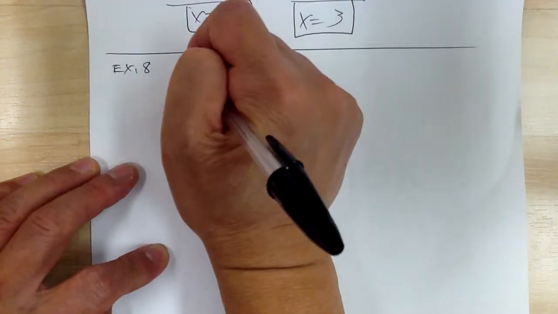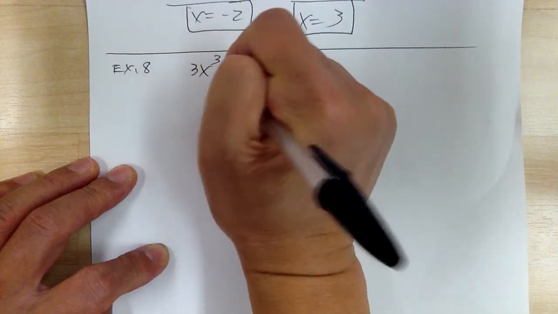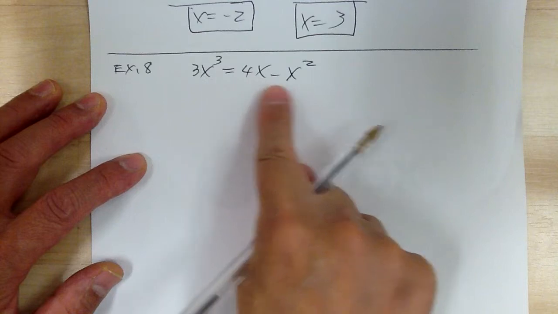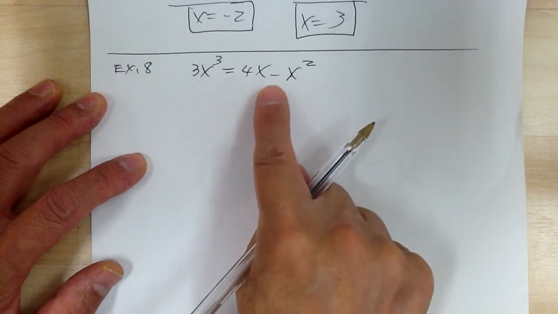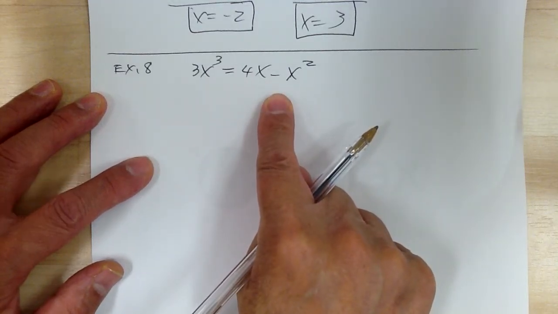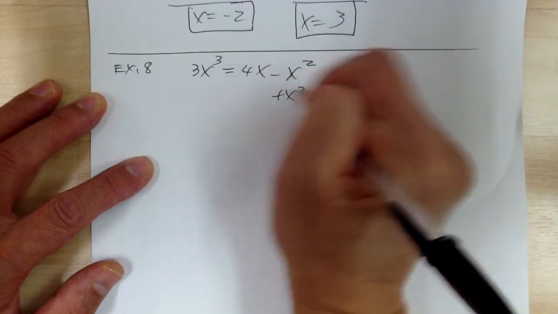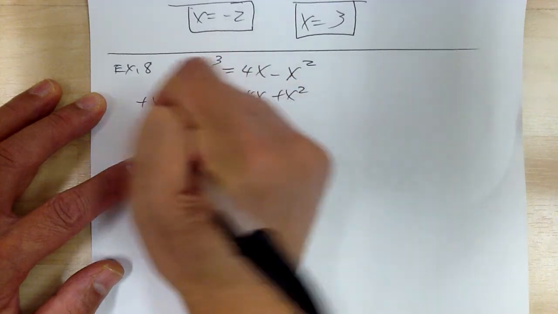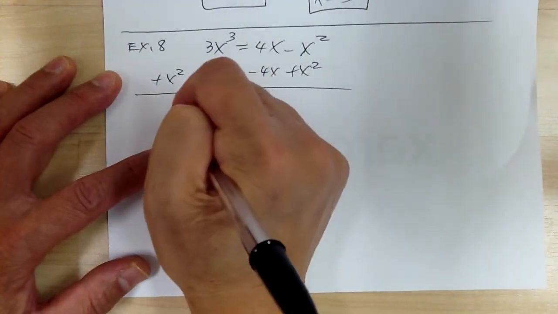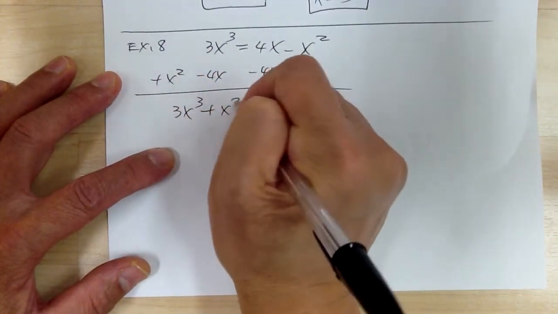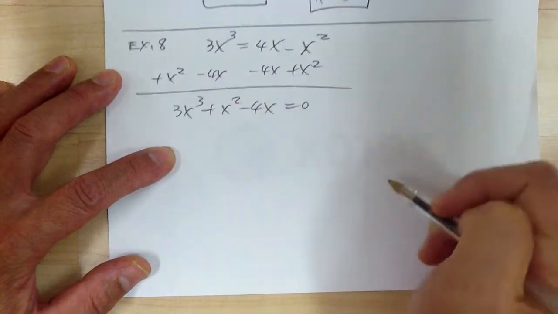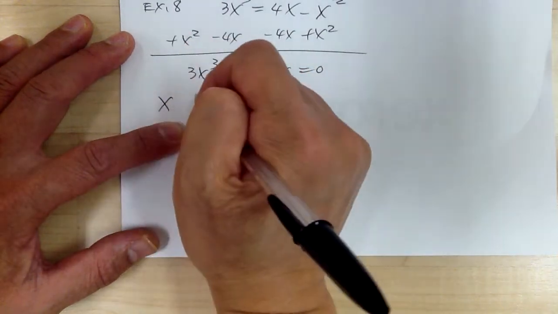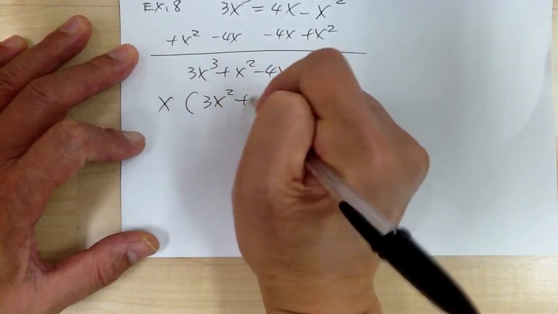Example 8, you have 3x to the 3 equal to 4x minus x squared. So again, the right hand side is not equal to 0, so you have to make it equal to 0 before you do any factoring. So plus x squared on both sides, minus 4x on both sides. All this cancels out, so you get 3x cubed plus x squared minus 4x equal to 0. So now you do your factoring. Step 1, common factor, so factor the x. So you got 3x squared plus x minus 4.